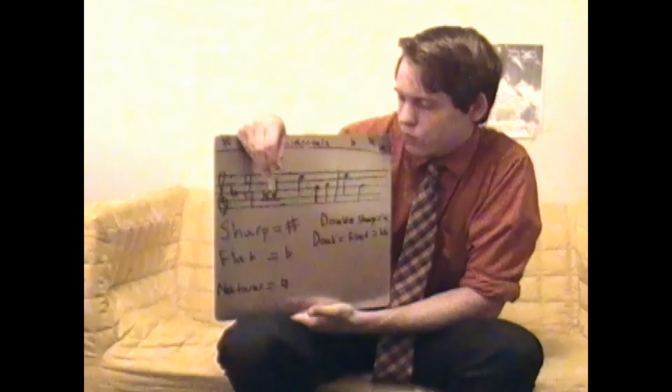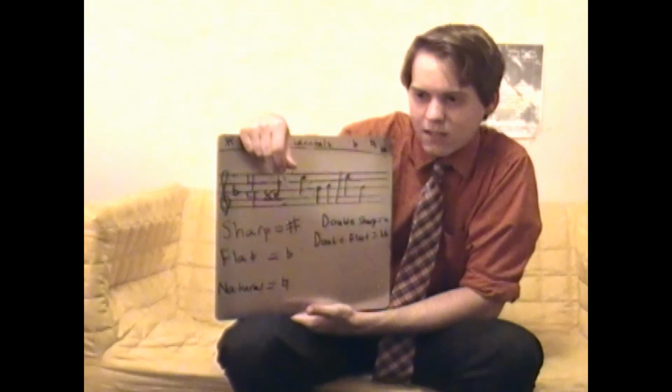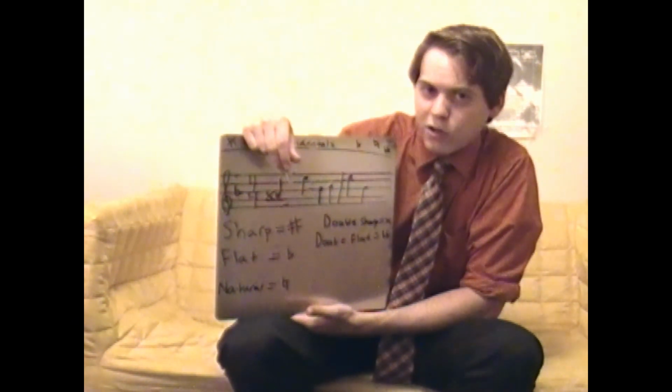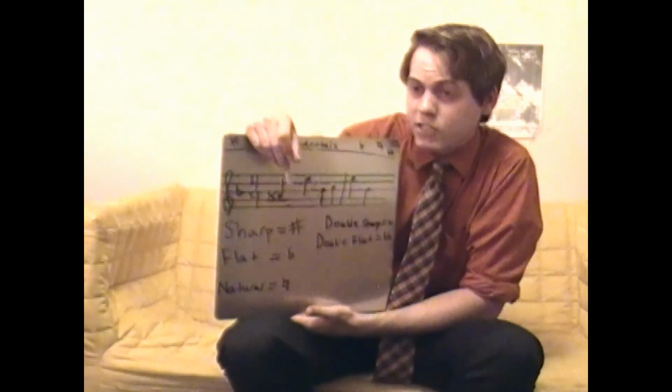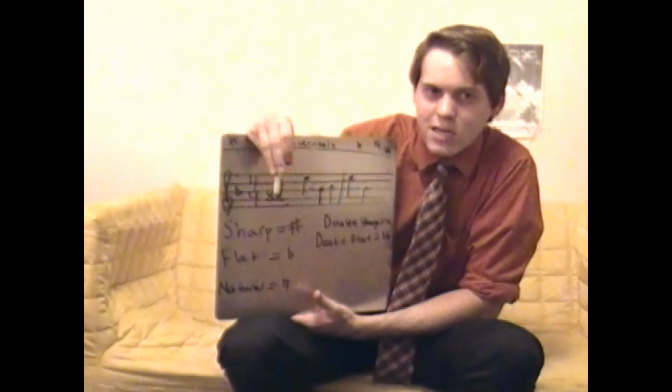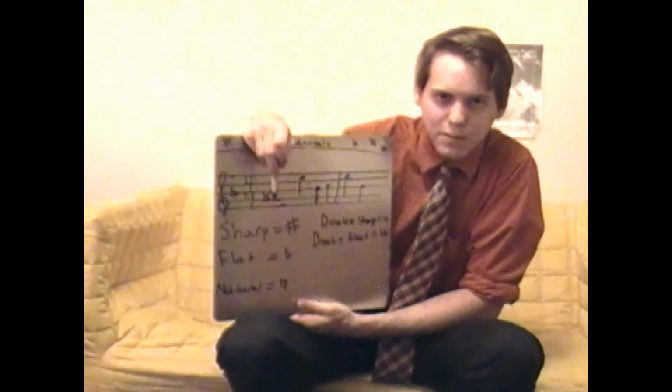Now, there's another topic called enharmonics, which is two notes that look different on a sheet of music, but they are the same if you were to actually play them. An A double sharp is actually the same as B, because we're raising it by two half steps. Similar to double sharp is double flat, which actually just looks like two flats next to each other.